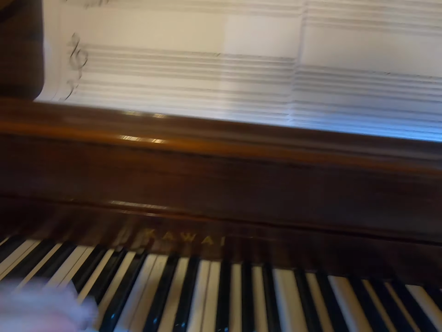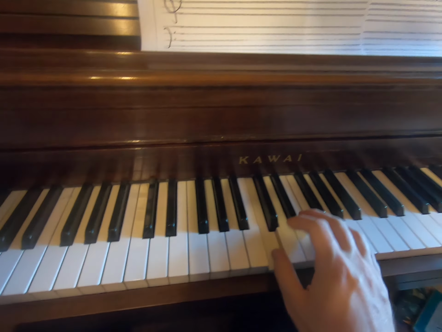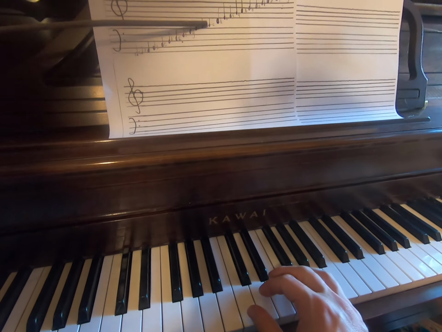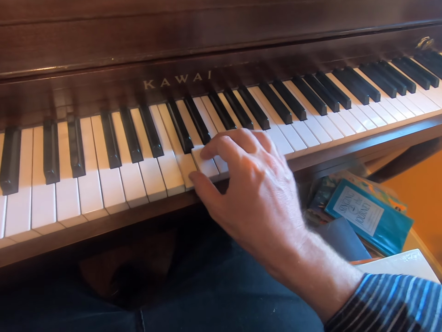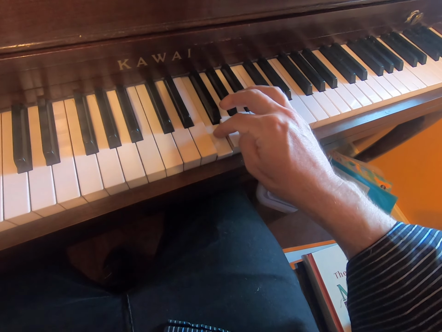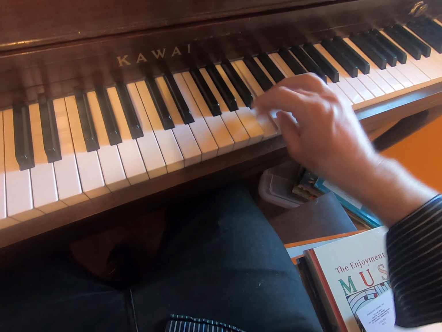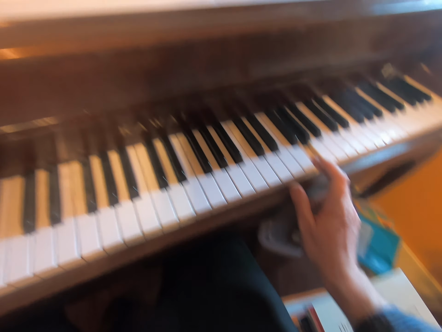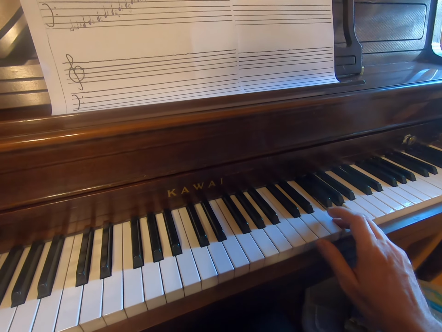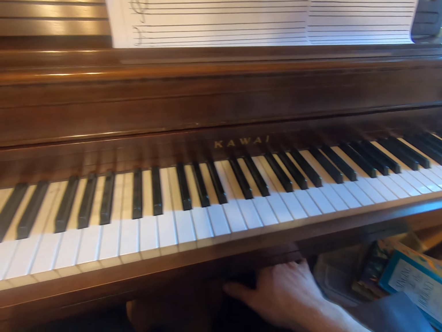Can you change hands? Now you're at middle C. And where are you now? In the middle. Right there, right? Yep. C, D, E, F, G, A, B, C, D, E, F, G. Very good. Now, why don't I take over this spot again?